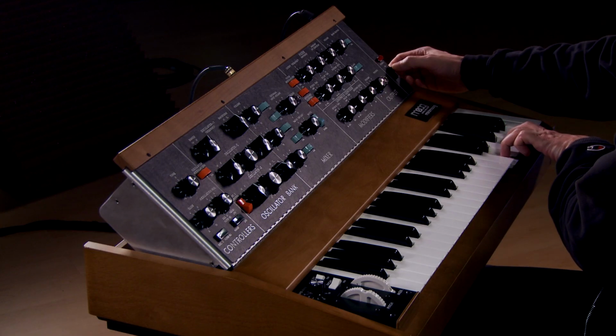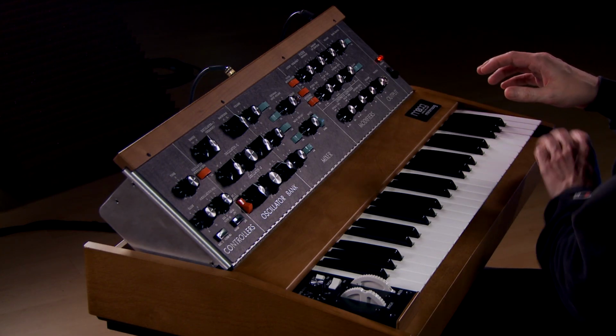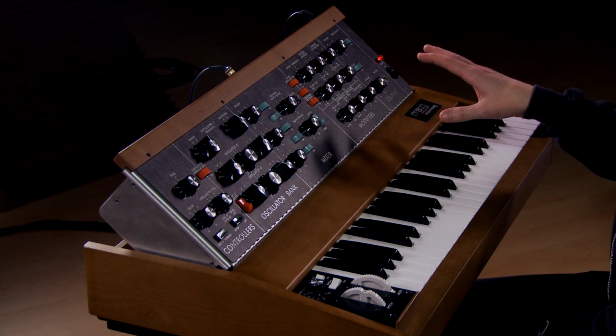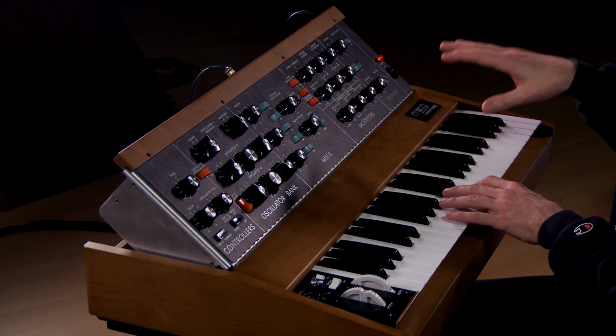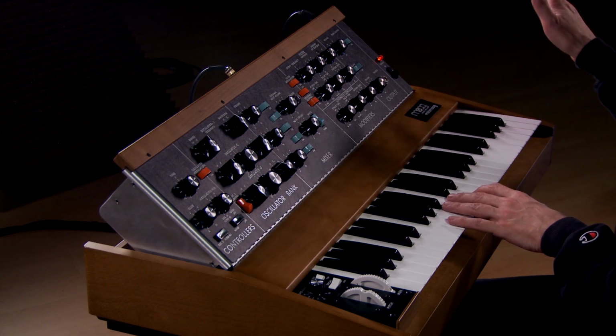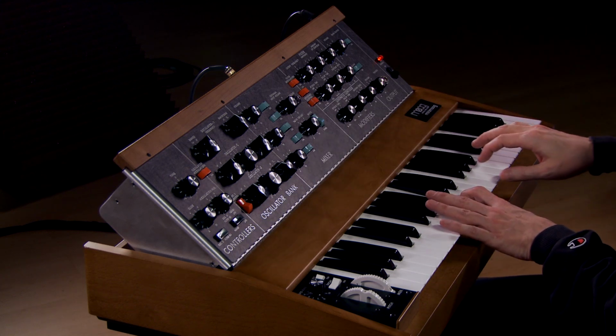Vintage Model Ds are all permanently set to low note priority for their pitch and gate responses, but using power on commands on these newer Model Ds, you can set that instead to be high note or last note priority. And in addition, you can also engage a legato mode where the gates and envelopes will only be re-triggered upon new key presses after all other keys have been released.